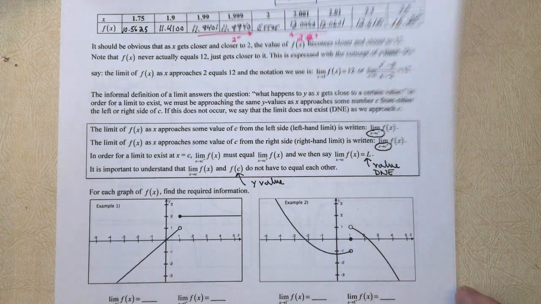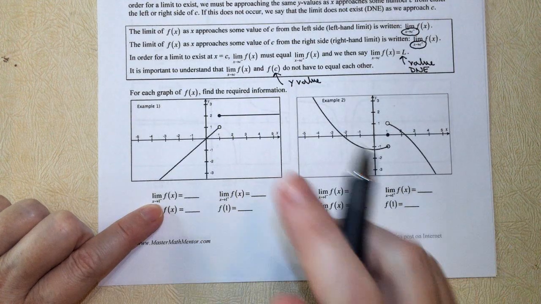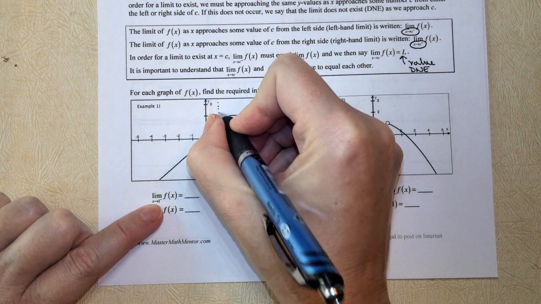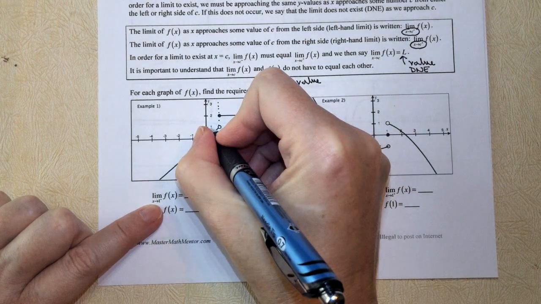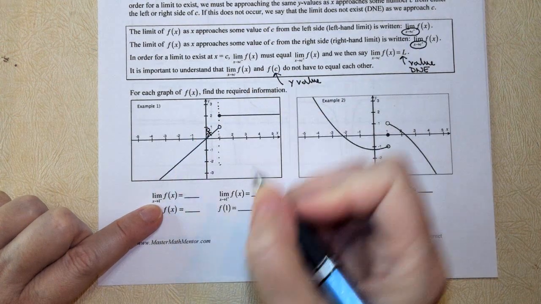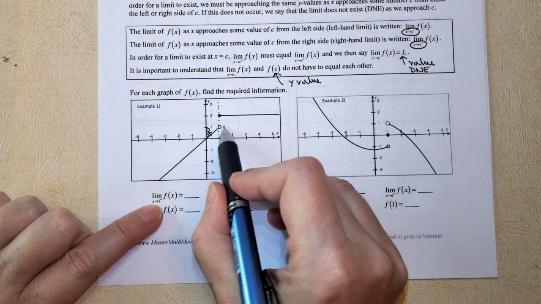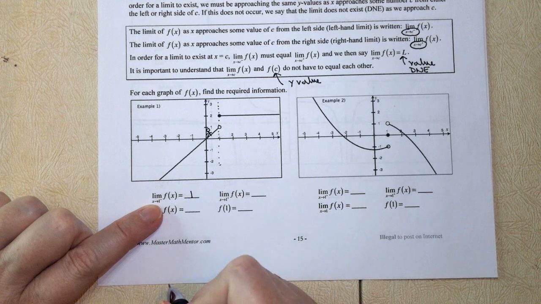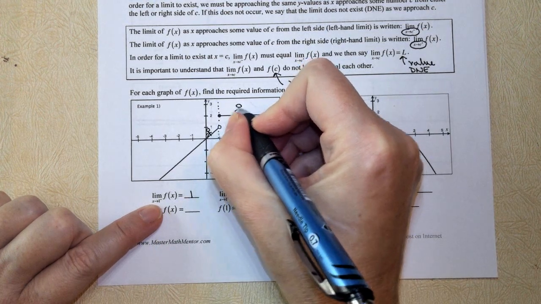Okay, so let's look at example 1. The limit as x approaches 1, as we're walking from the left side. Okay, so here's my 1. I'm just kind of making a little dotted line. And I'm walking up the hill. And as I'm walking, I'm getting closer to 1. And now, I'm walking from the right side.